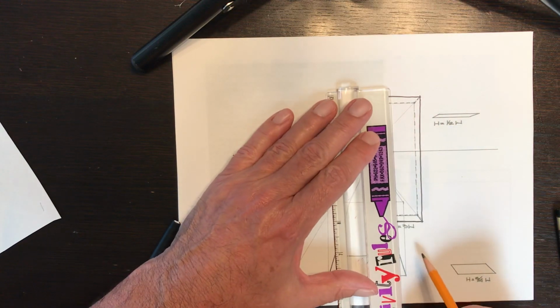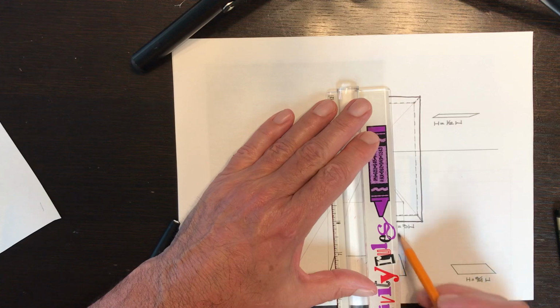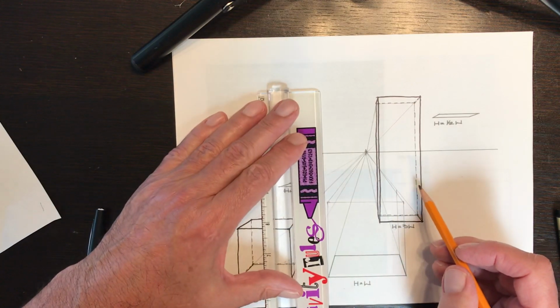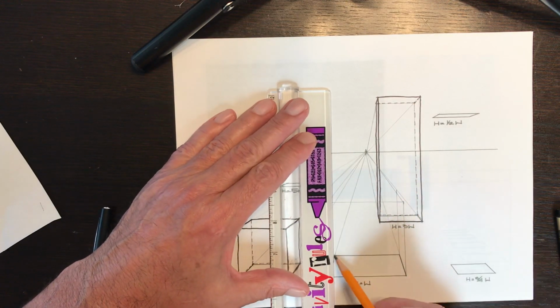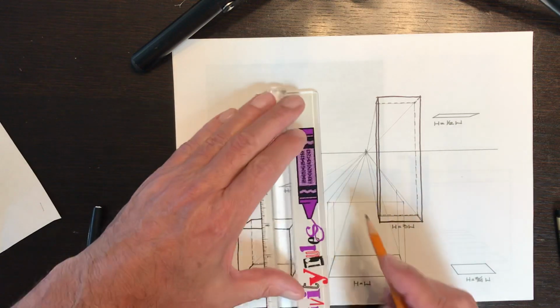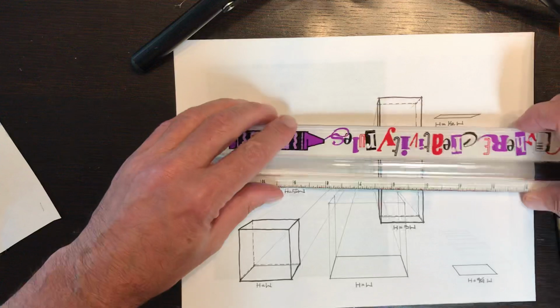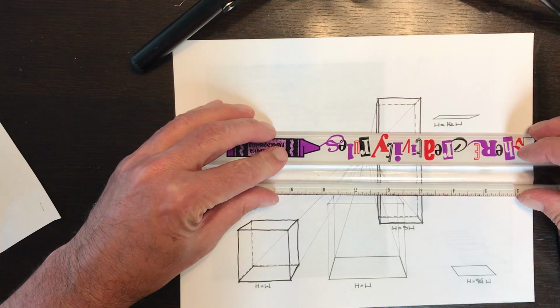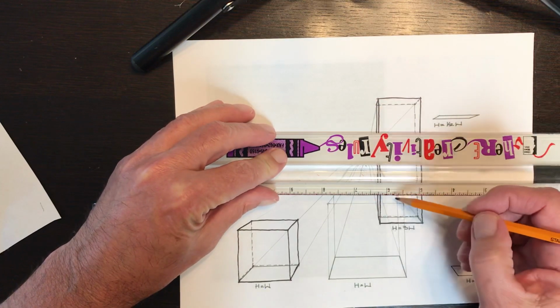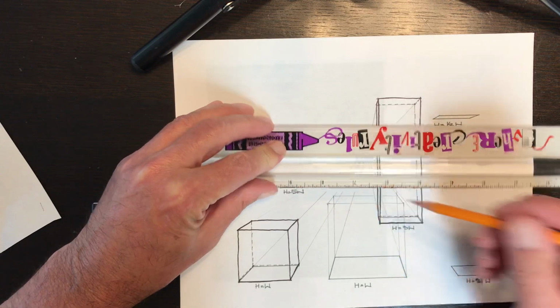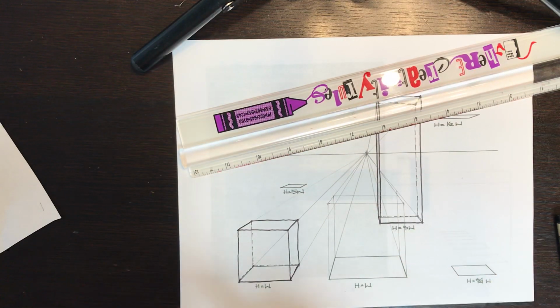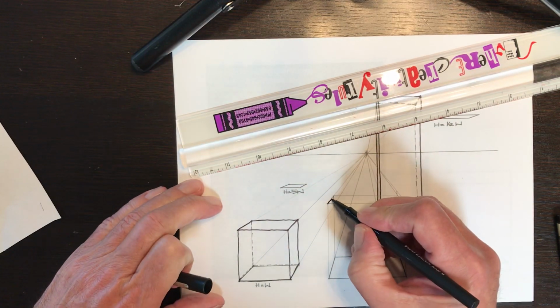Now, in this particular case, we have objects that overlap one another. When we have objects that overlap one another, anything that's back, bring that up to the top, then the horizontal line that connects them, and our baseline.